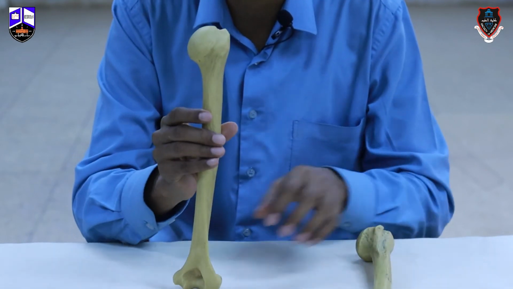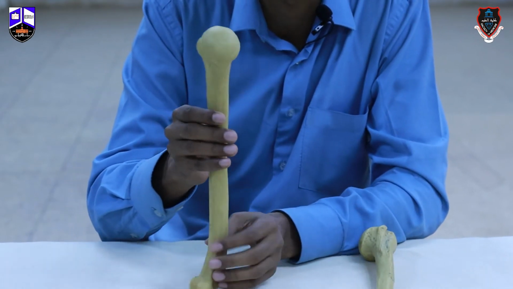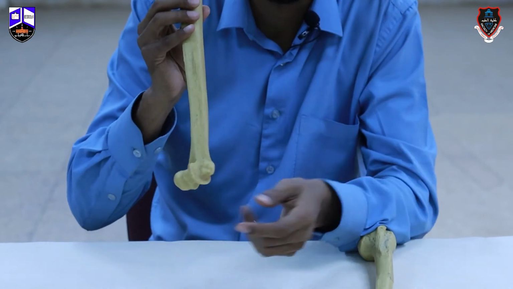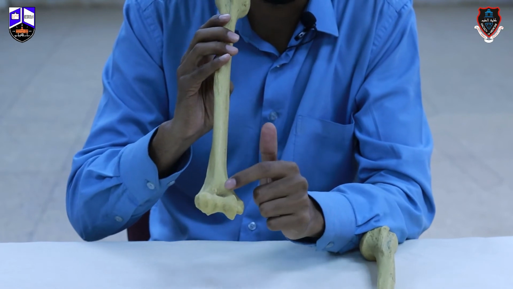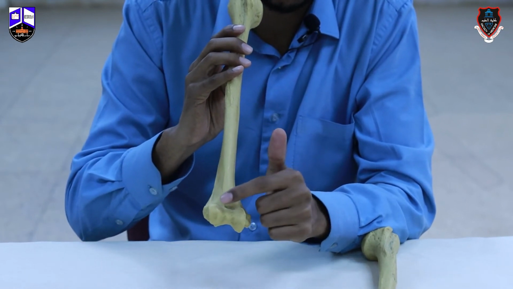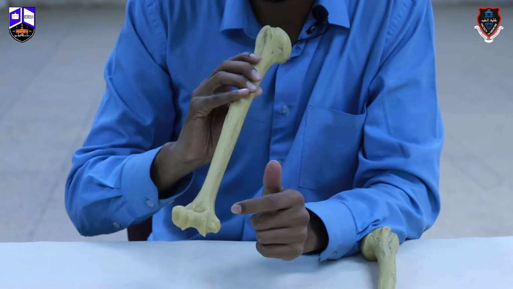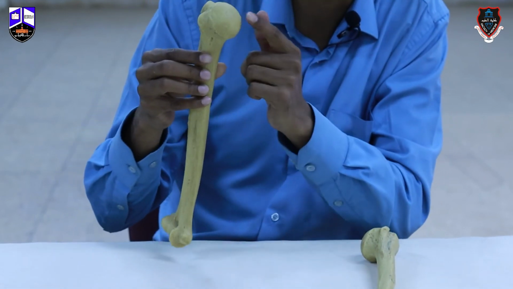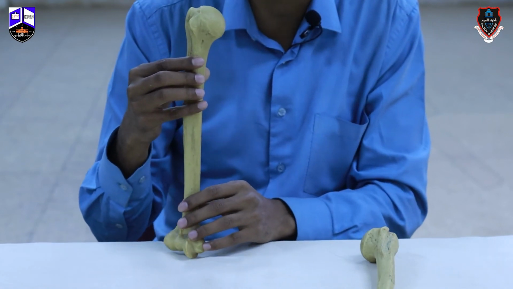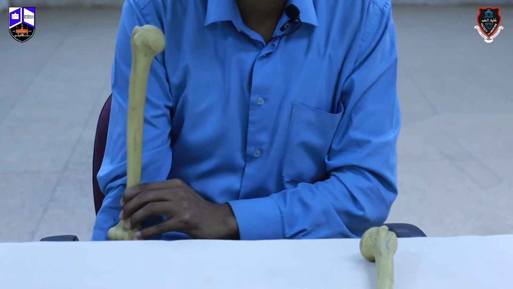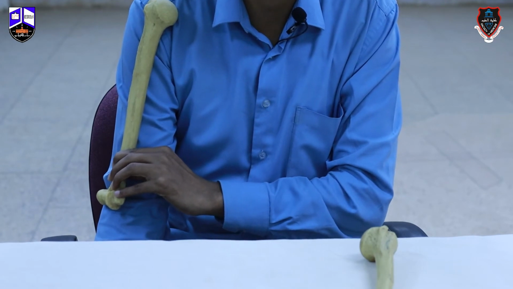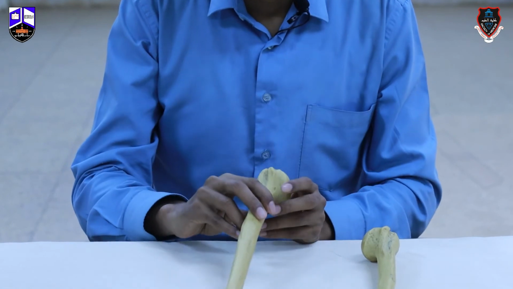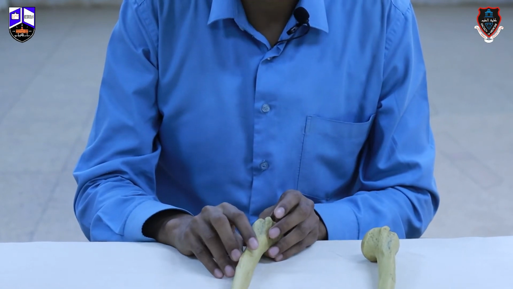Now let's try to identify this bone. Again, it is a humerus, the head is superior, and the trochlea and the capitulum are anterior. So this is the anterior surface, and the head of the humerus should be directed medially. So this is my right humerus. That's all for the humerus.